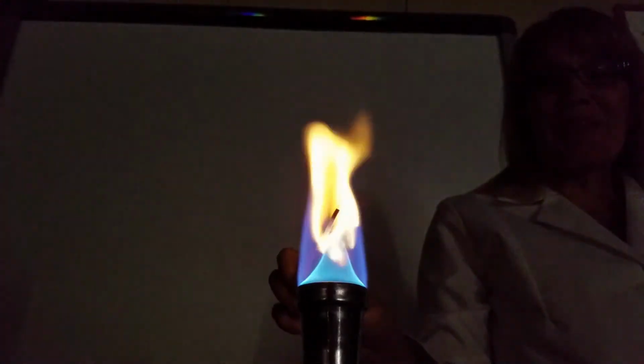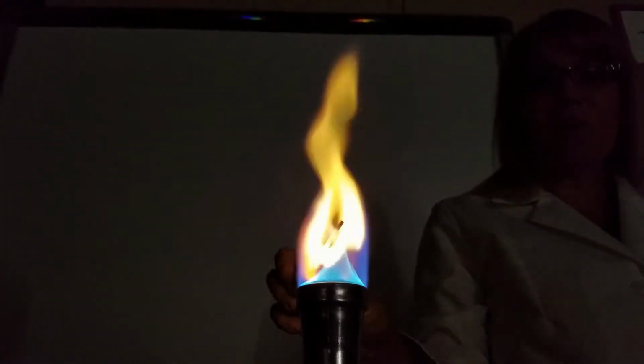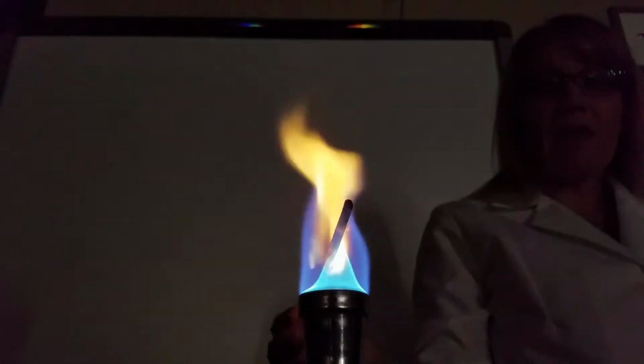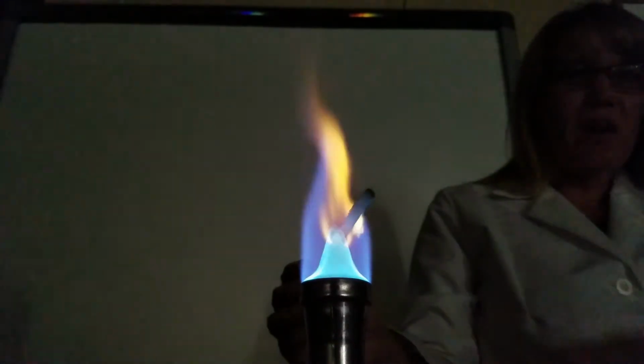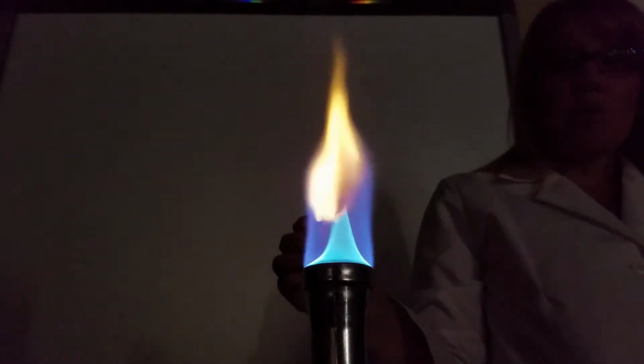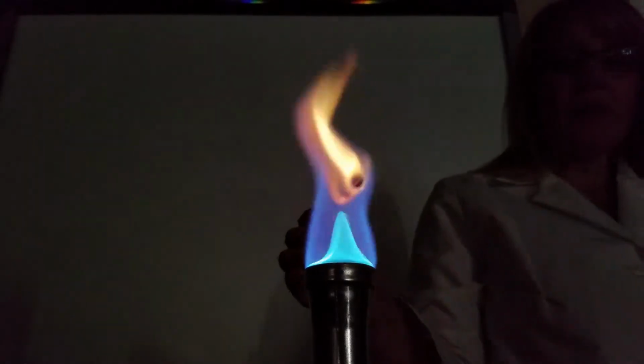So this first one that I'm putting in the flame is barium chloride. So what I want you to do is on your data table, I want you to observe the color of that flame. The blue at the bottom is just the propane burning, but the flame above the stick, and record your observations, describe that color.